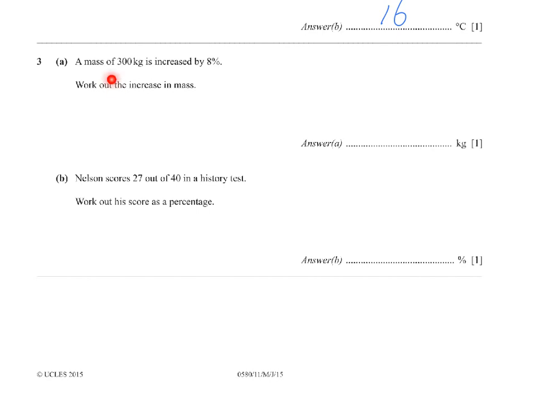So they're not asking what is the final mass, no, just the increase. In other words, what is 8% of 300? So 300 divided by 100% had to go to 1%, and then you times that by 8%. So 300 divided by 100 is 3, and 3 times 8 is 24 kilograms. That's the increase, okay? Nelson scores 27 out of 40 in a history test.